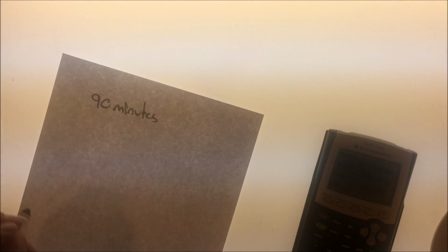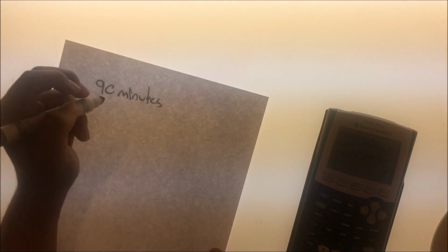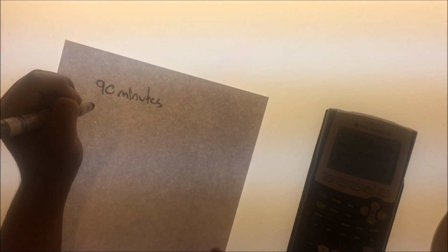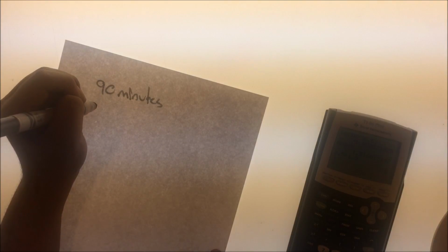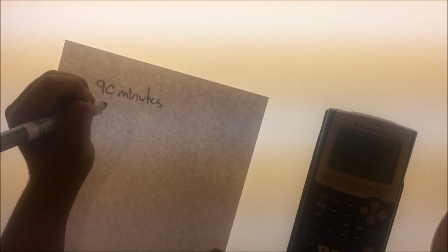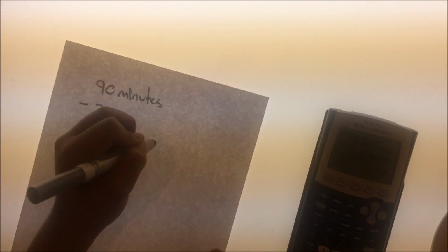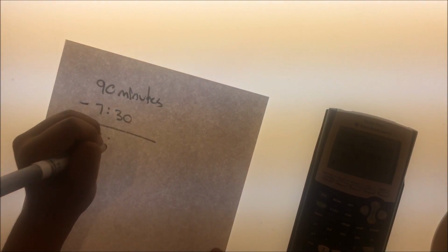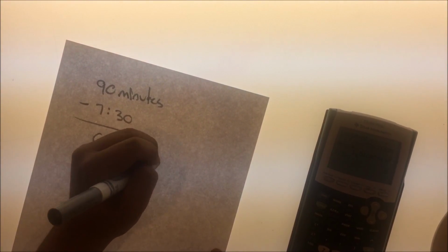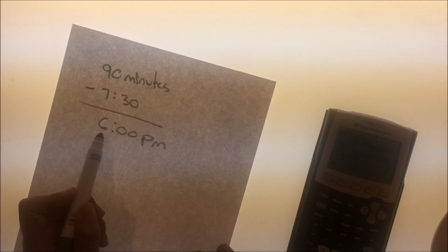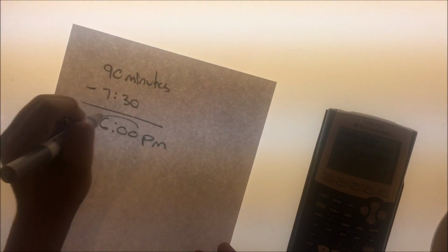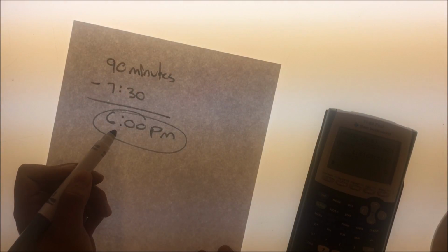So if we put 7.5 minus 1.5, let me just write it out for you, which would then give us 6 o'clock p.m. So he was murdered 90 minutes before we got there, which leads to our final answer of 6 p.m.